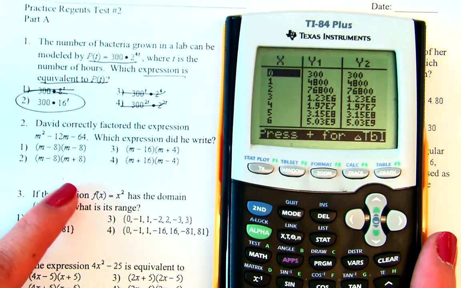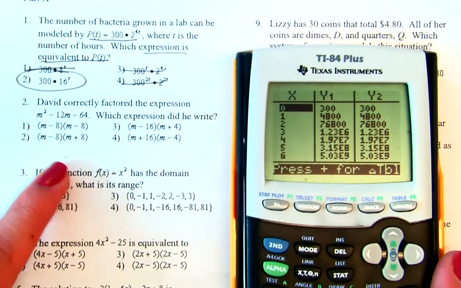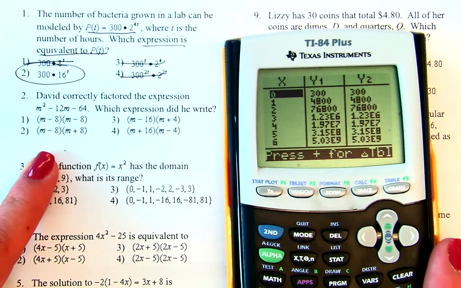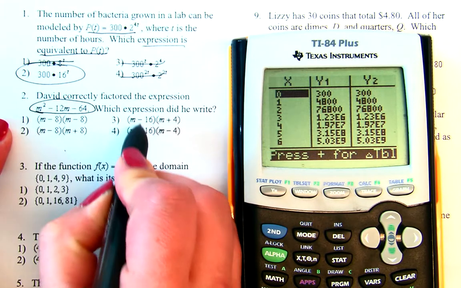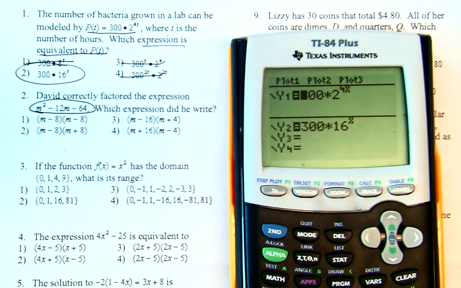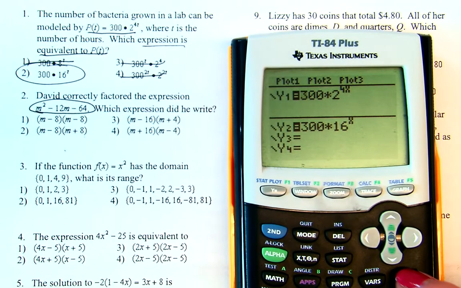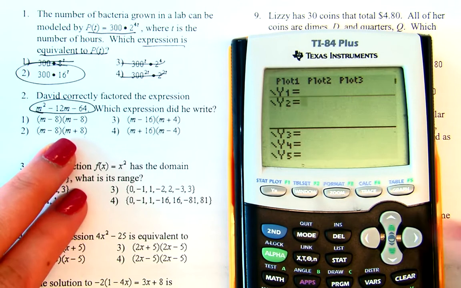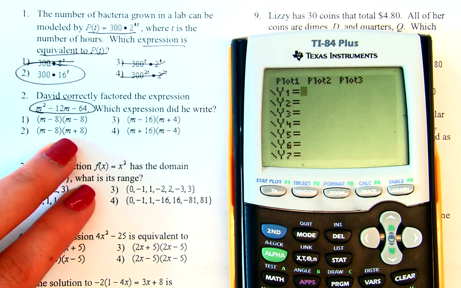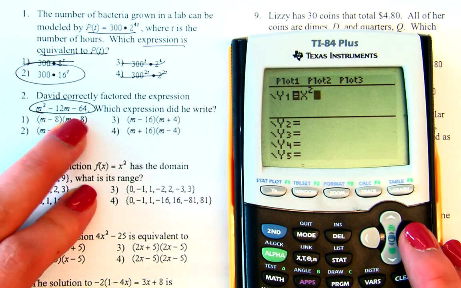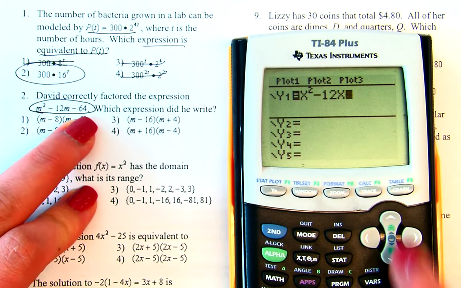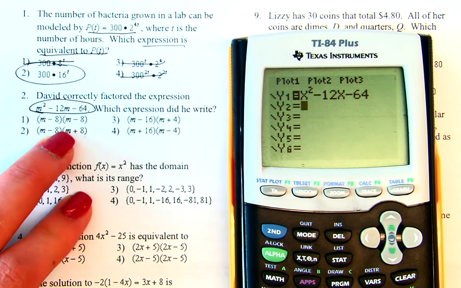Second question, David correctly factored the expression m squared minus 12m minus 64. Which expression did he write? So I see one expression and I see the factored form. This is the same process as number 1. You can actually factor this if you'd like, but I just need to pass the test method is type in y1. So this is going to be x squared minus 12x minus 64. y2, type in as is.